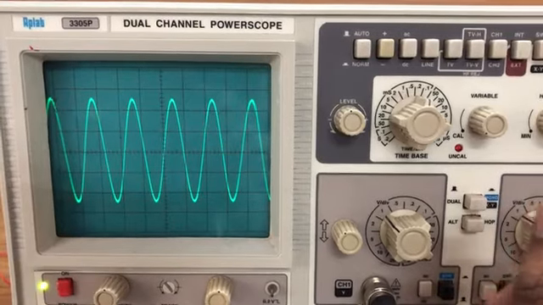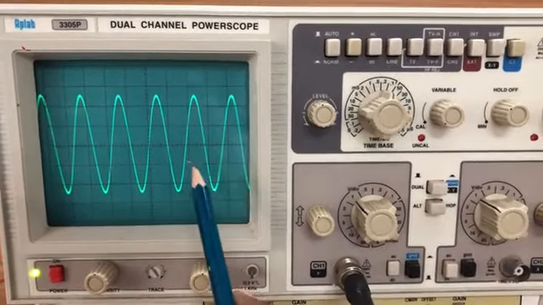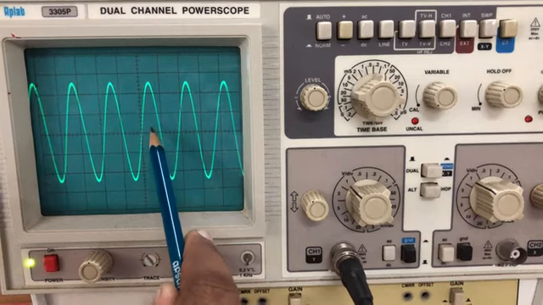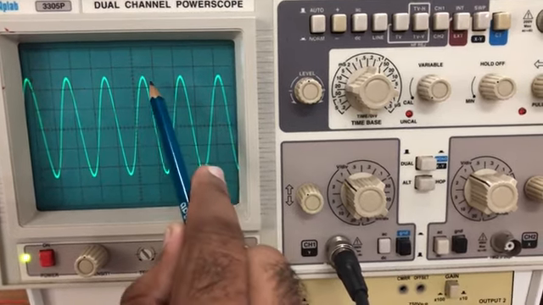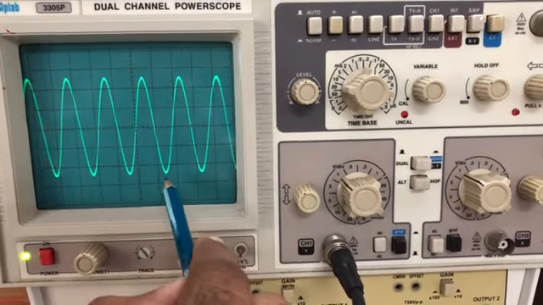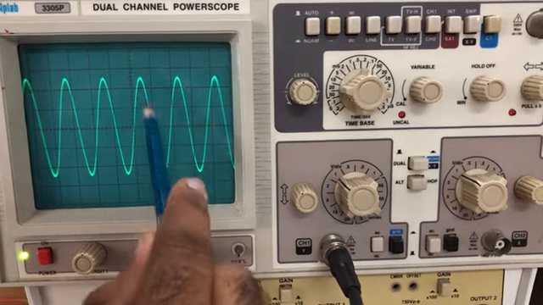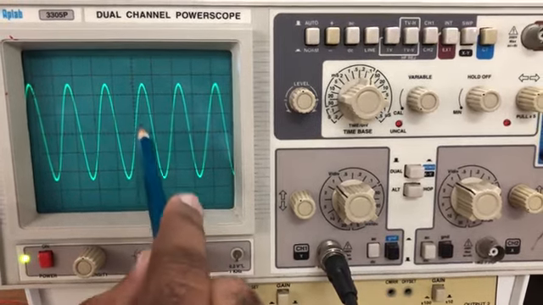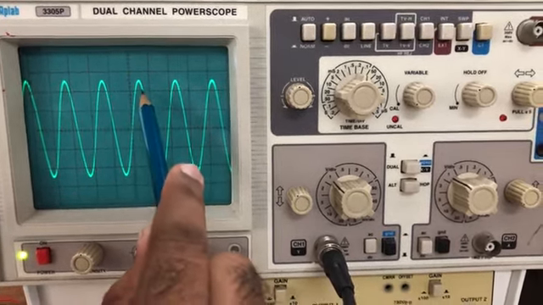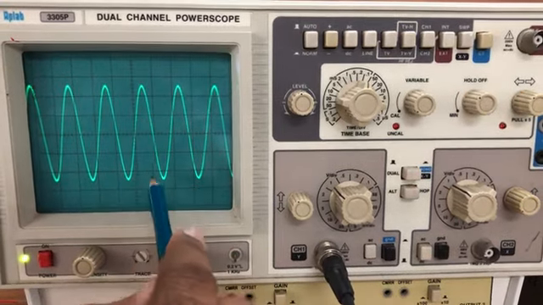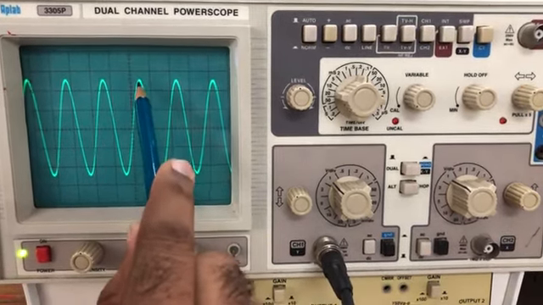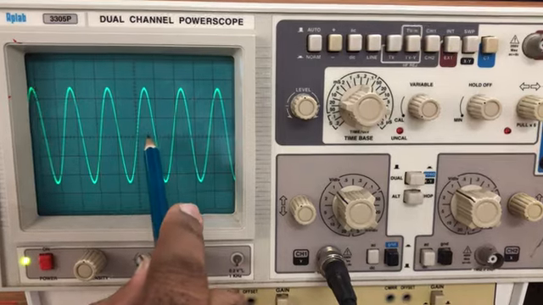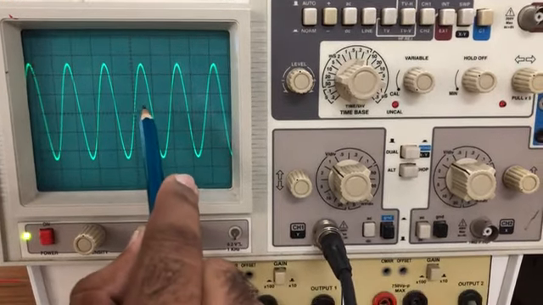First we will measure the amplitude. Amplitude means the voltage, that is this positive peak and negative peak. If we measure positive and negative peak together, it is Vpp, but here it is a sinusoidal waveform, both the positive and negative are equal, so we can measure half. So half means we will measure this value.